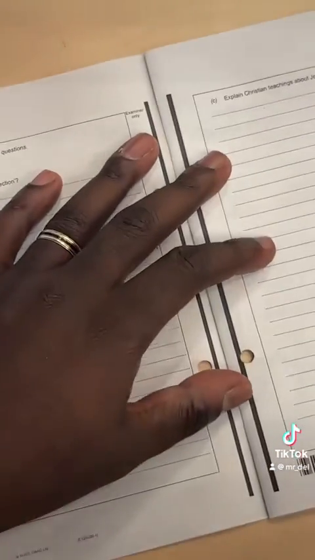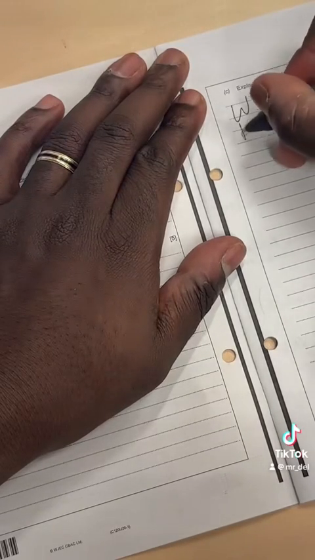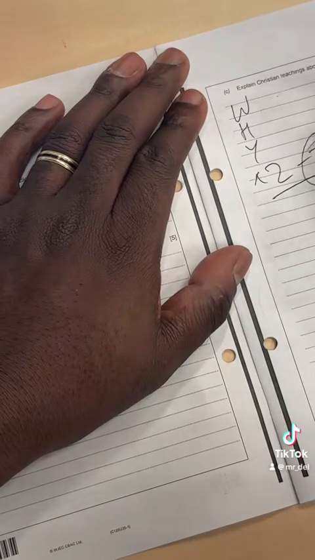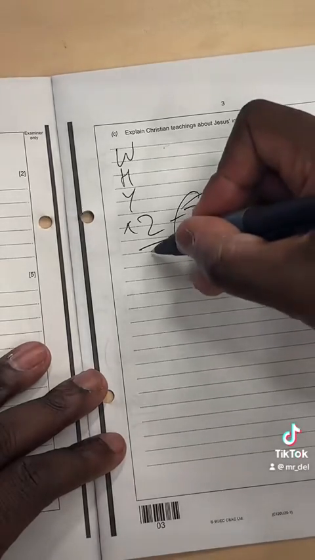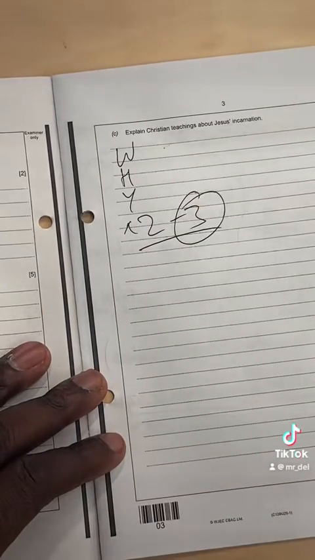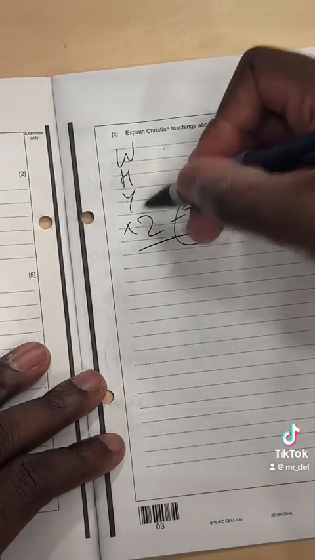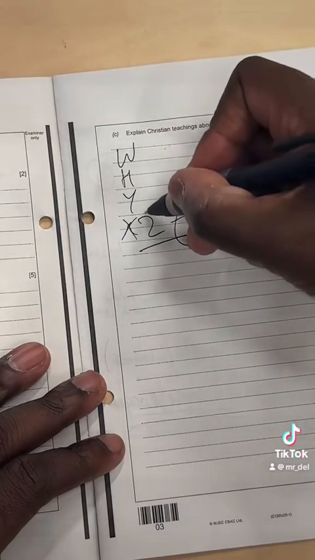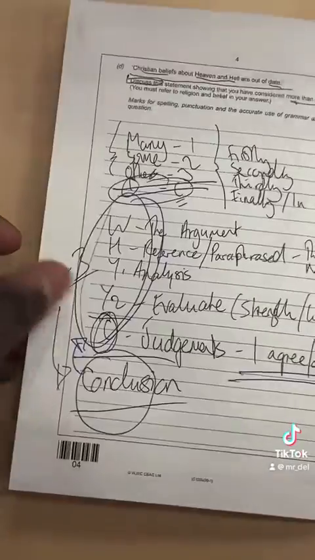Right, the structure for an 8 marker, simple, is what, how, why, times 2 to 3. Now, the reason I would say 3 is because sometimes one of your paragraphs could be a little bit weak. And very often the third one is the one that saves the marks. But if you're very confident and you feel like you've hit the structure and all of the criteria, then 2 paragraphs is genuinely enough, especially because you would have spent quite a significant amount of time on your D mark question.